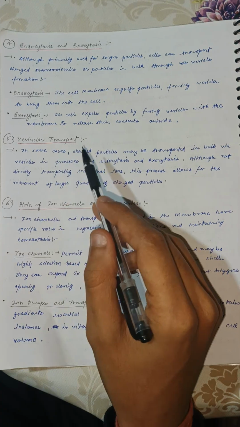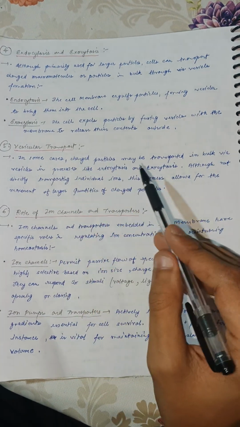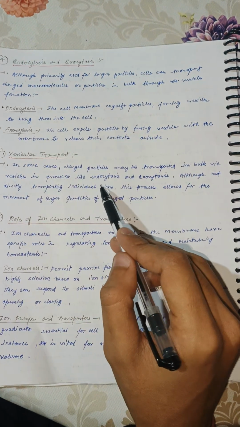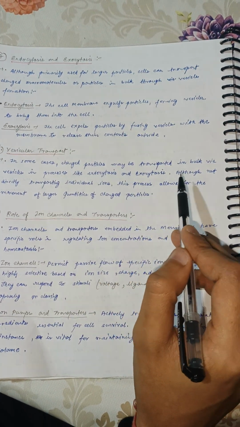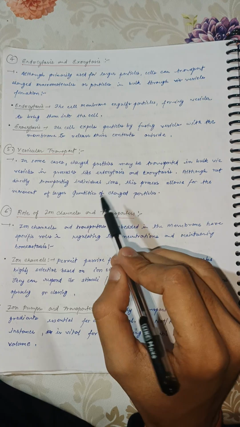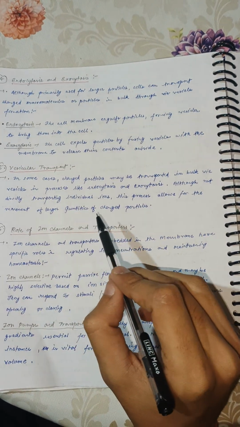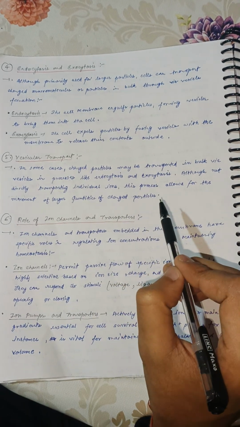Fifth one is vesicular transport. In some cases, charged particles may be transported in bulk via vesicles in processes like endocytosis and exocytosis. Although not directly transporting individual ions, this process also allows for the movement of larger quantities of charged particles.